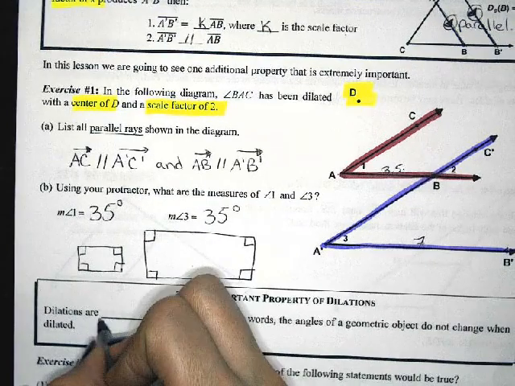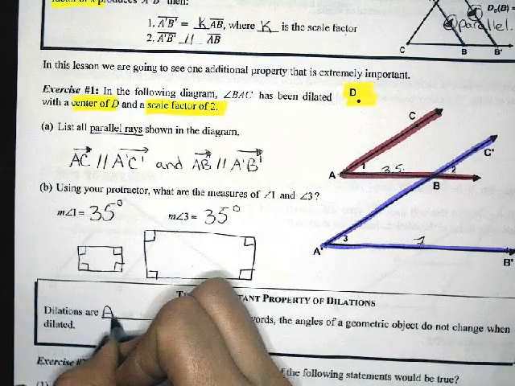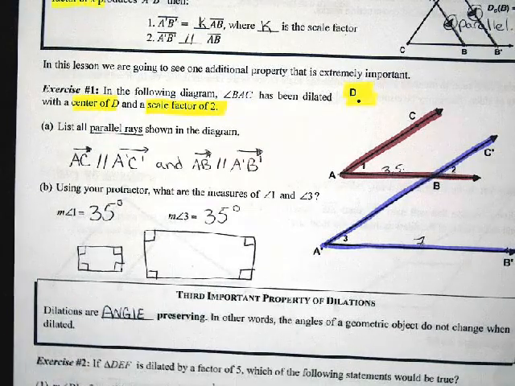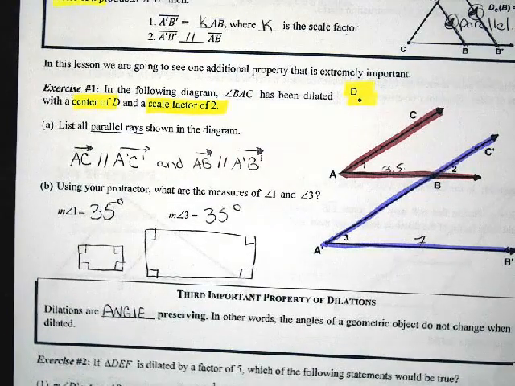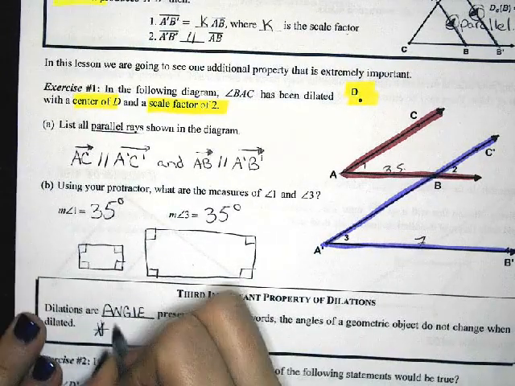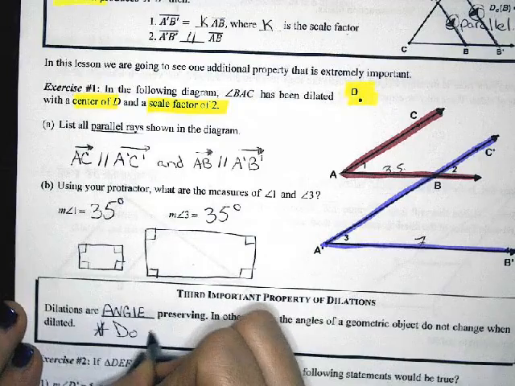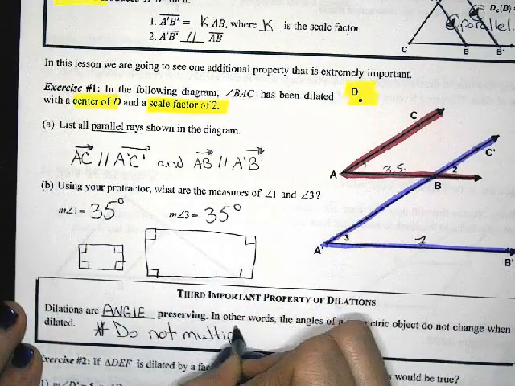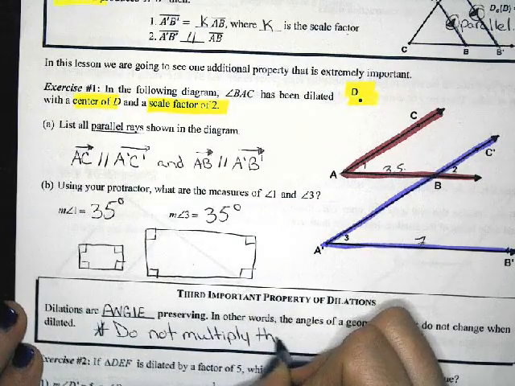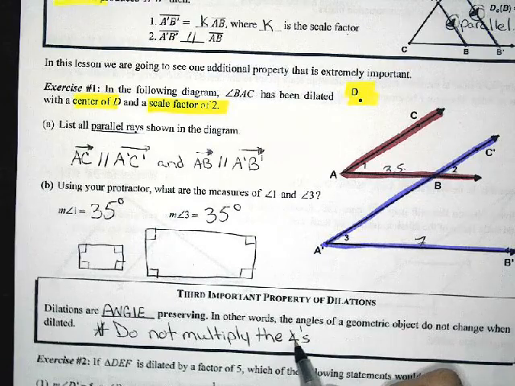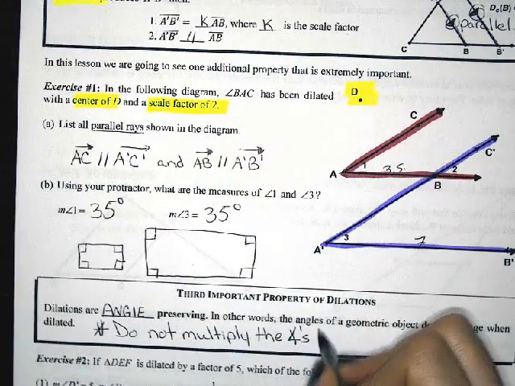What does that mean? That dilations are angle preserving. In other words, the angles don't change. So the one thing we need to remember is do not multiply the angles, remember that's the notation for angle, by the scale factor.